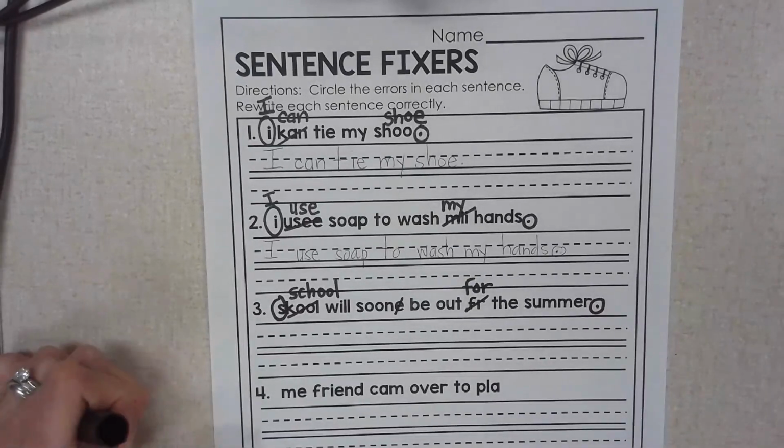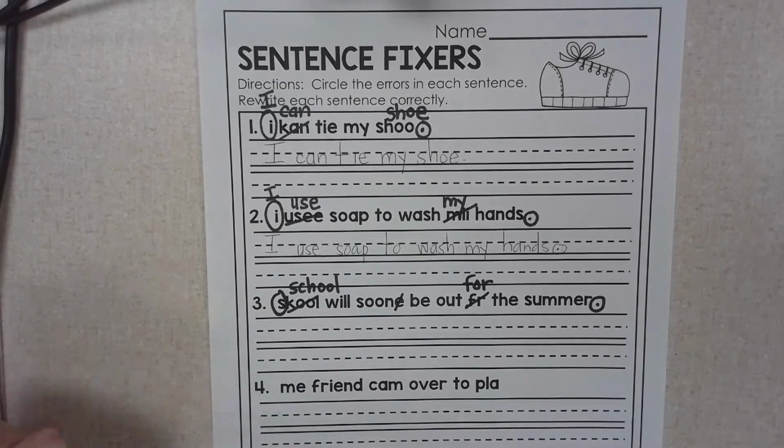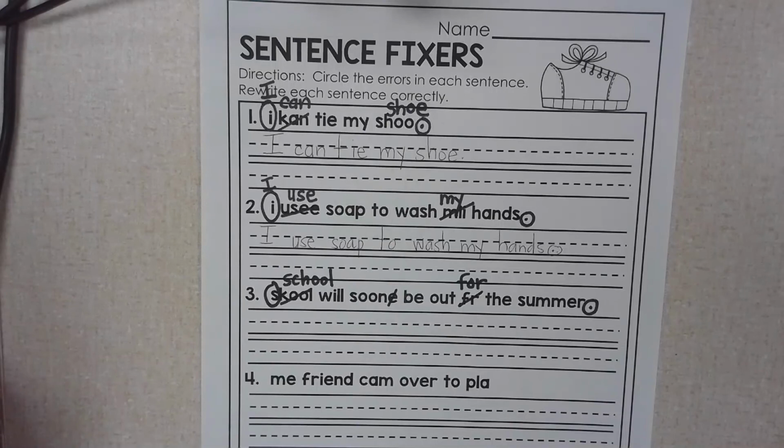Okay, so you're going to go through, fix our spelling mistakes, fix capitalized letters and punctuation, and then rewrite the sentence neatly on the line below. And when you are done making those corrections, you can go ahead and submit this to your teacher.